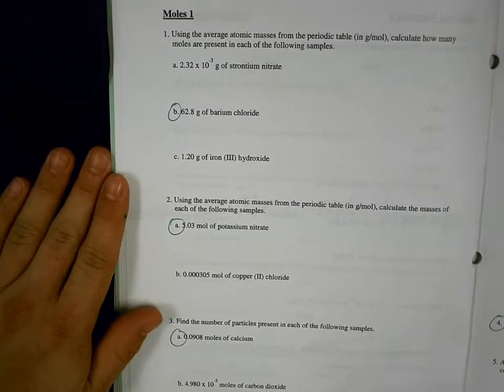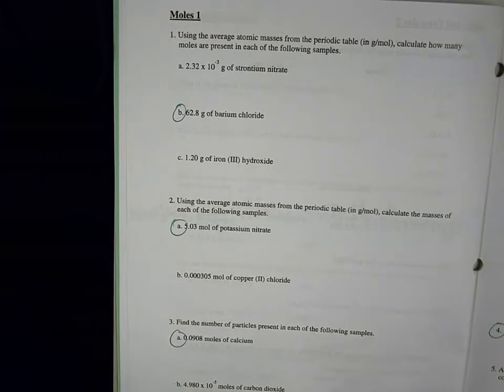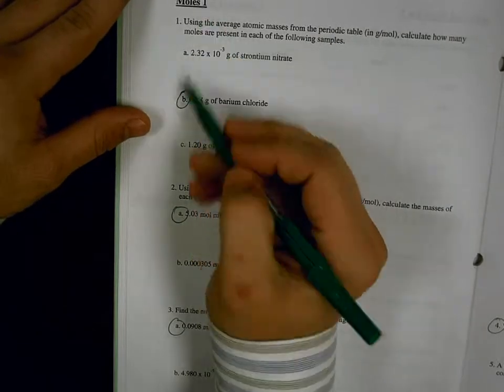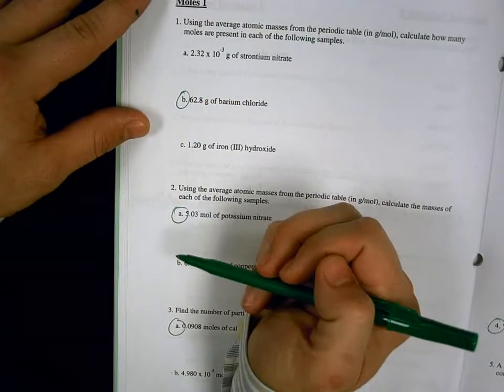So in this short tutorial, we are going to go through a few more Mole Island style problems from unit packet pages 12, 13, and 15. So first let's turn to page 12 in the unit packet and let's go through Moles 1, problem 1b here.